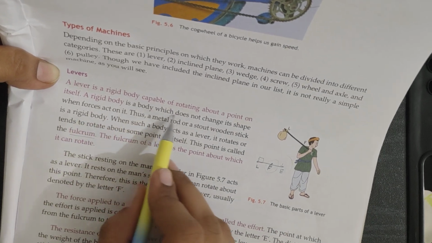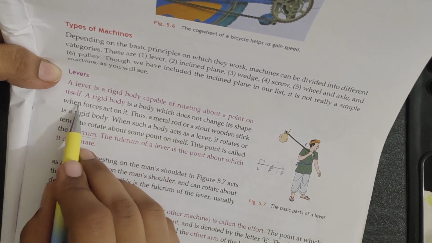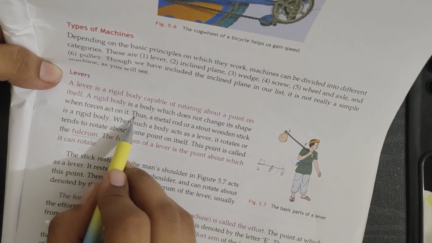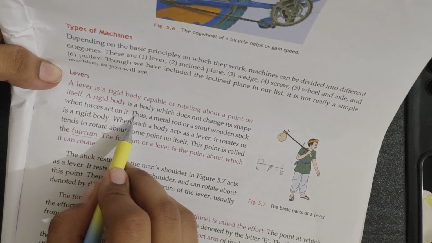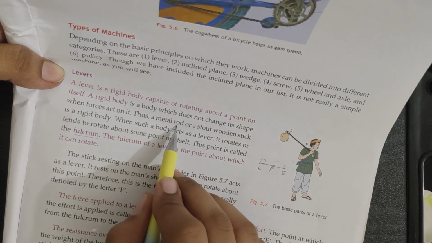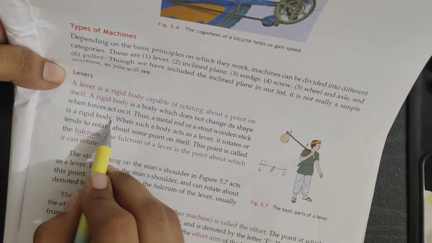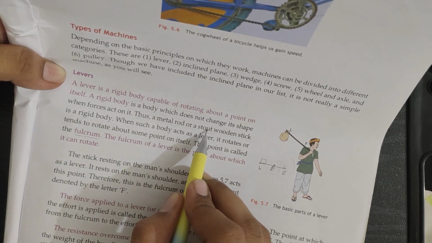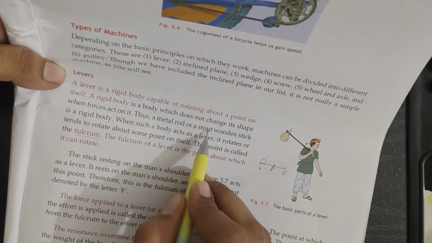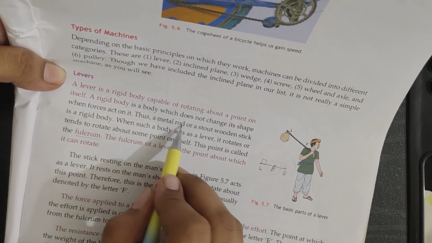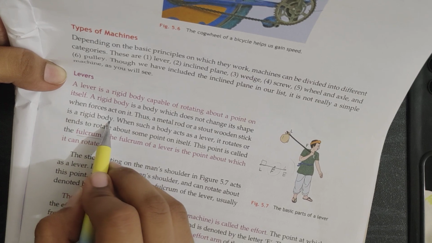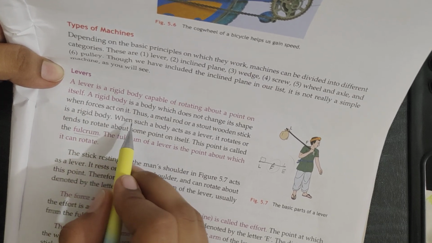A rigid body is a body which does not change its shape when force acts on it. That is a solid hard body. Thus, a metal rod or a stout wooden stick is a rigid body. A stout wooden stick is what old people use for walking. That hard stick and the metal rod act as rigid bodies. Obviously, they are solid rigid bodies.